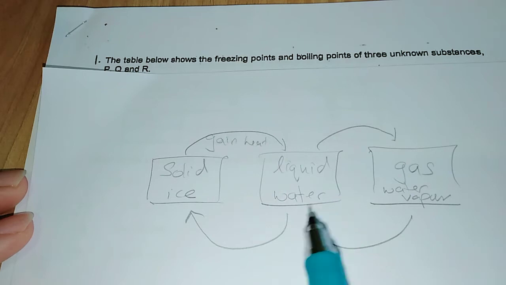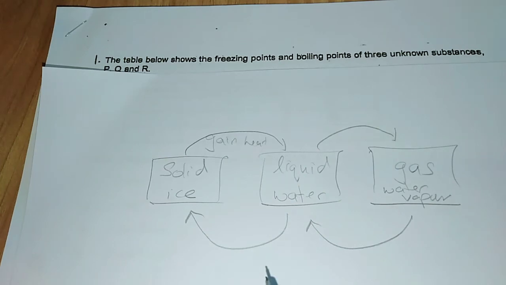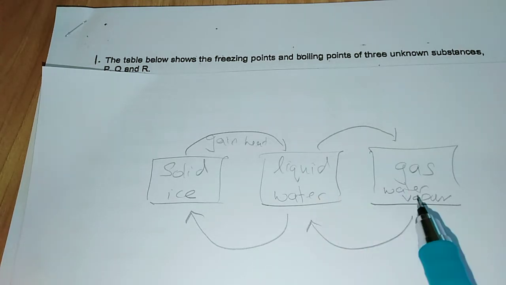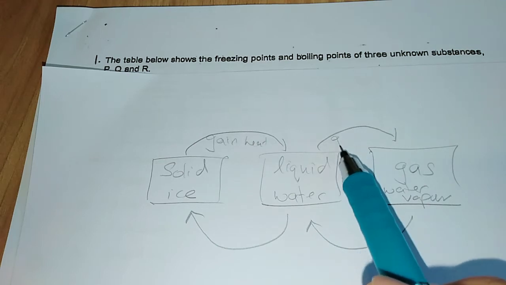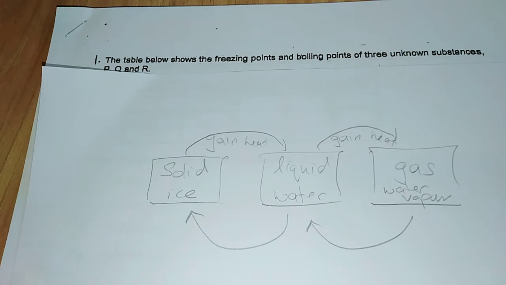And when water evaporates to become water vapor, the P4s wouldn't learn this term evaporate yet, but the P5s would have. So when water becomes water vapor, it needs to also gain heat. Just like a puddle of water on the floor after a heavy rain will disappear after a few hours because of the sun.